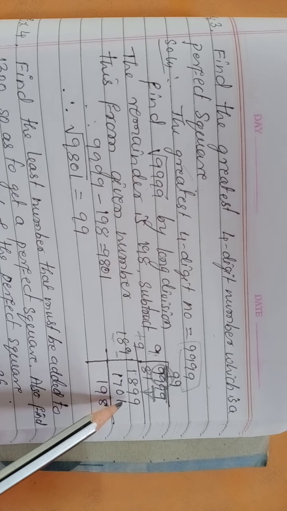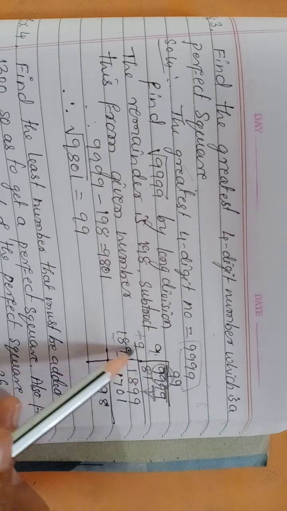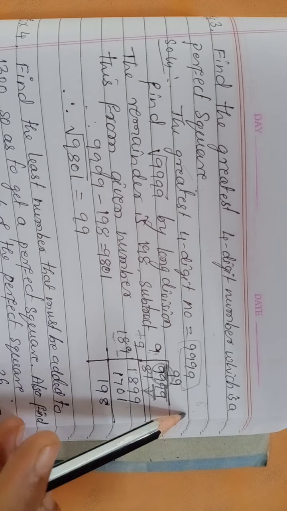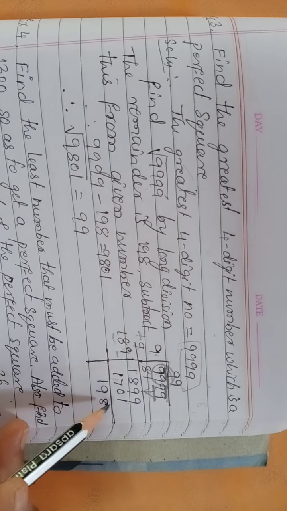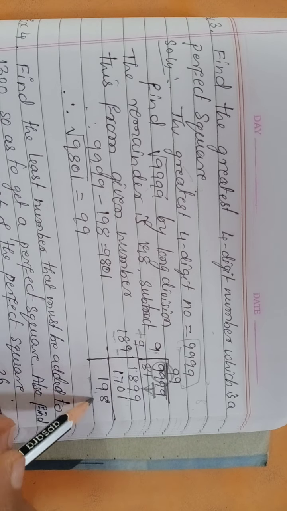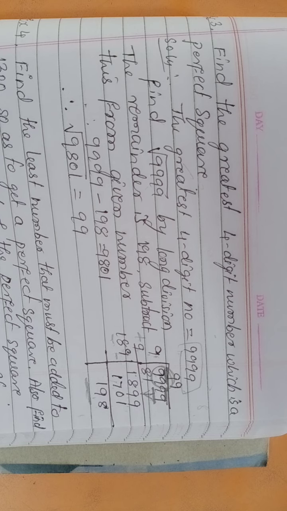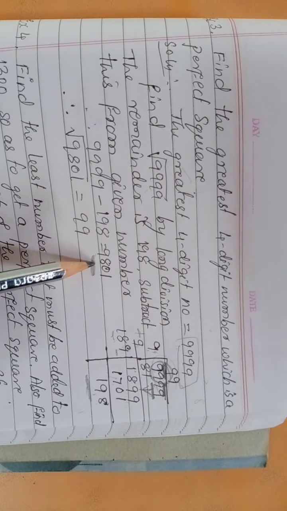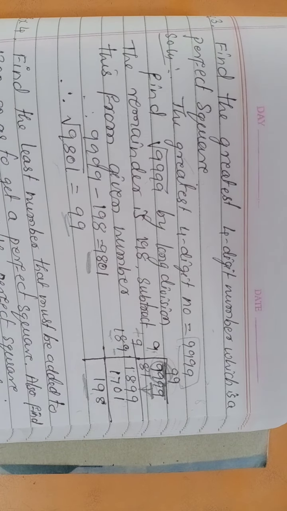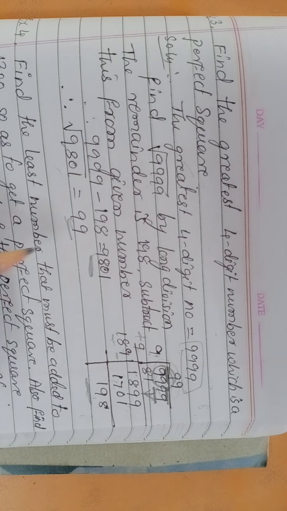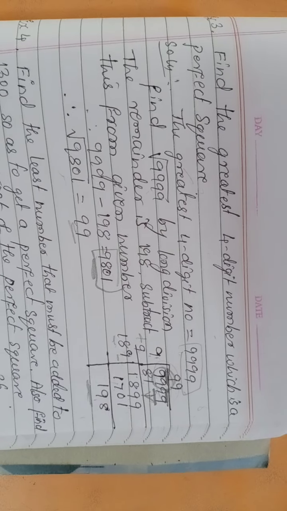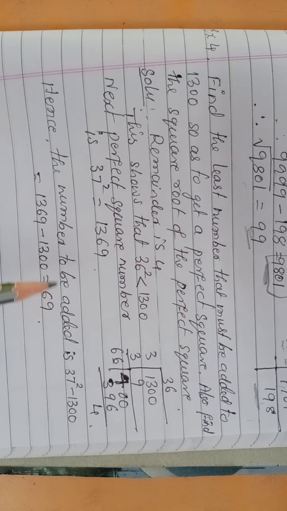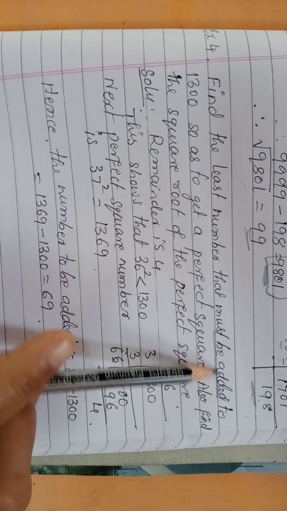So 9 9s are 81, 8 remained. 9 8s are 72 plus 8, 80, 8 remained. 9 1s are 9 plus 8 is 17. So 9 minus 1, 8; 9 as it is; 8 minus 7 is 1; 198. Subtract this from the given number, that is 9999. You will be getting 9801, whose square root is 99. So which is the greatest 4-digit number? 9801.